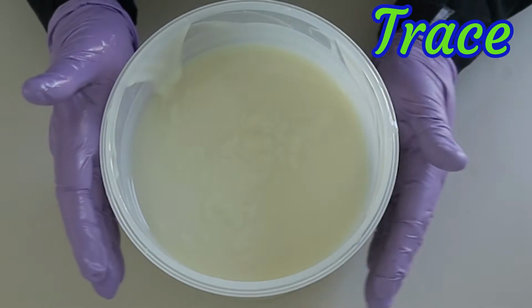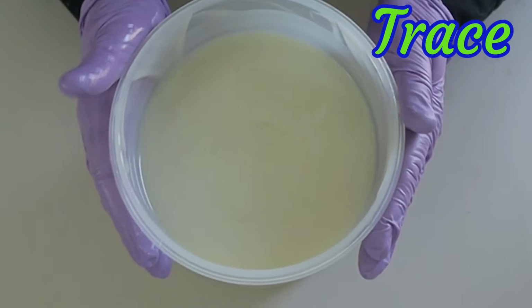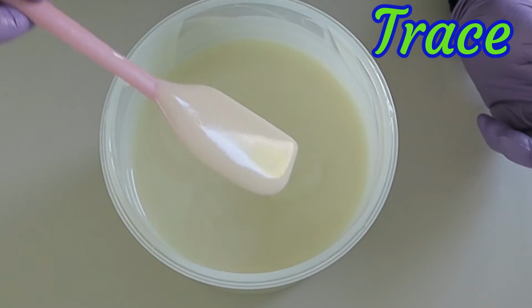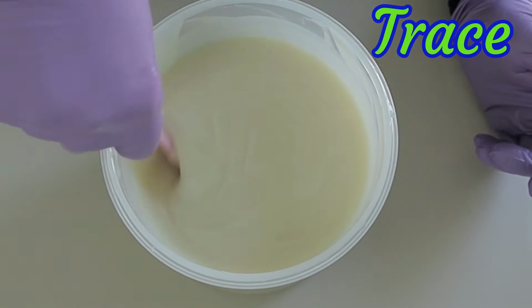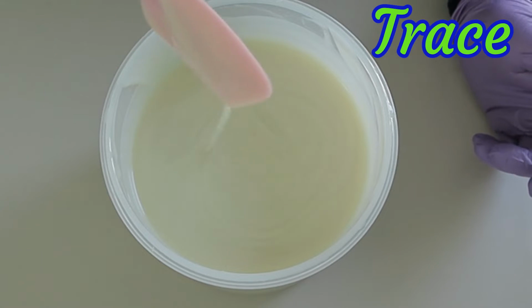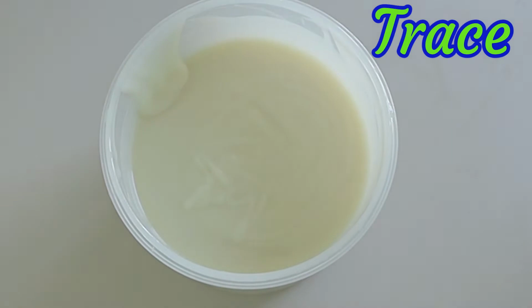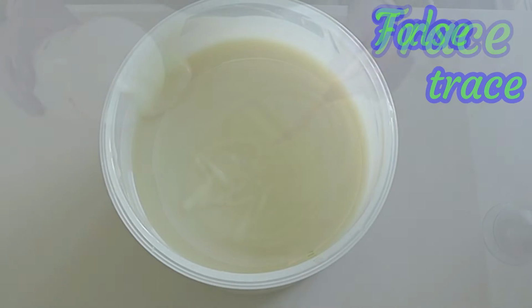Now you can get all sorts of levels of trace, or basically thickness of your batter, and all of them have their place, and the level of trace that you get will help you make different types of designs and have different uses in your soaps. And we're going to talk about the different levels of trace later on.